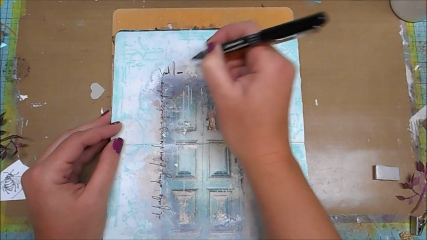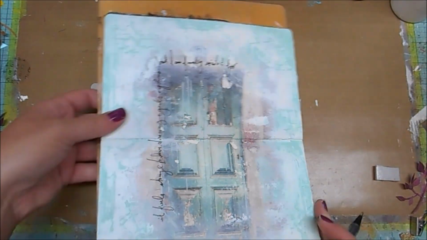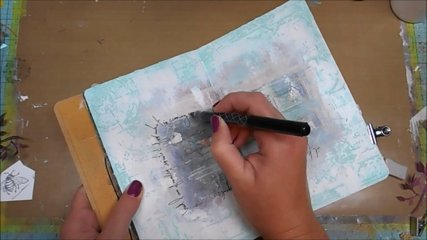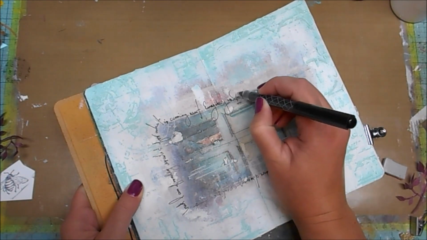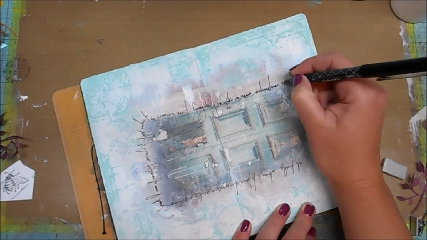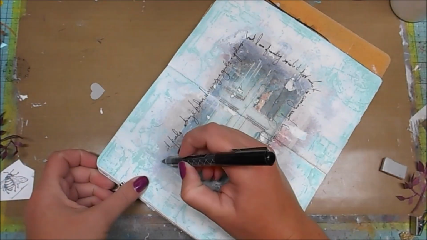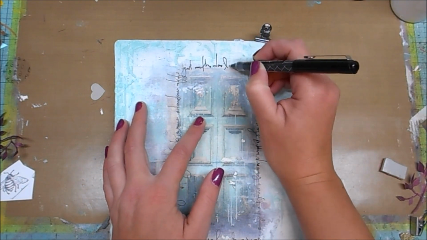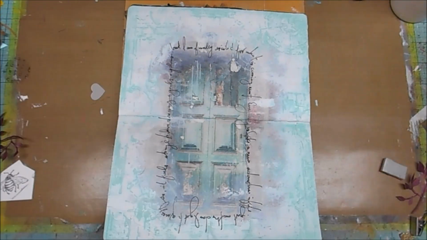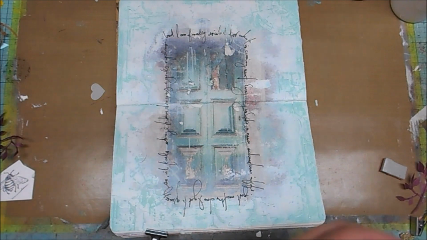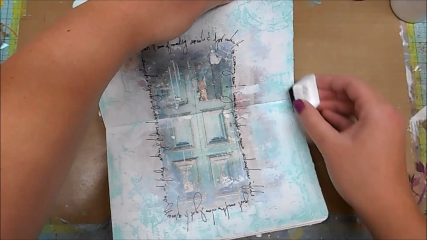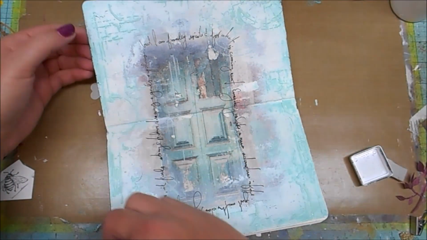So now I'm taking a Uni-ball football 1.5 millimeter pen, and it's got a very broad tip, and it makes a really thick black line, and I really enjoy that. I'm just journaling a little bit about where my head was at when I was making this page and my thoughts on doors opening and things of that nature.